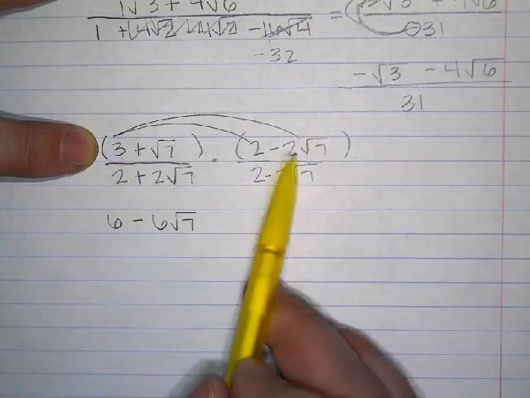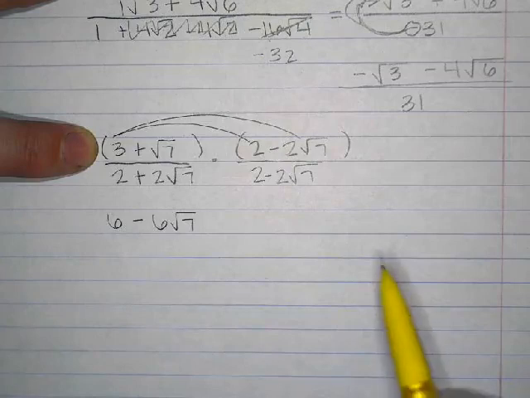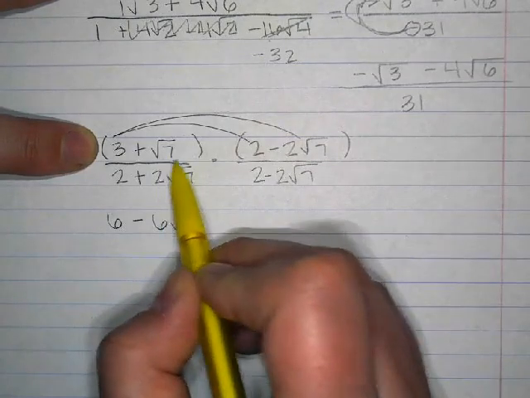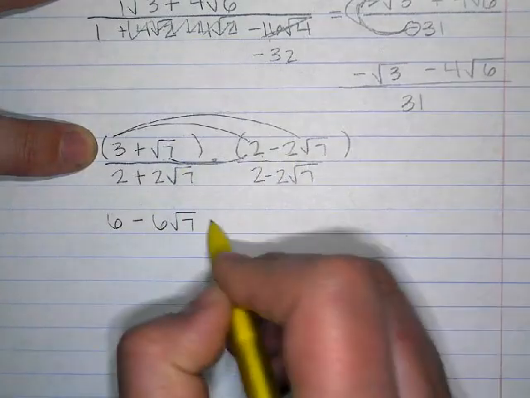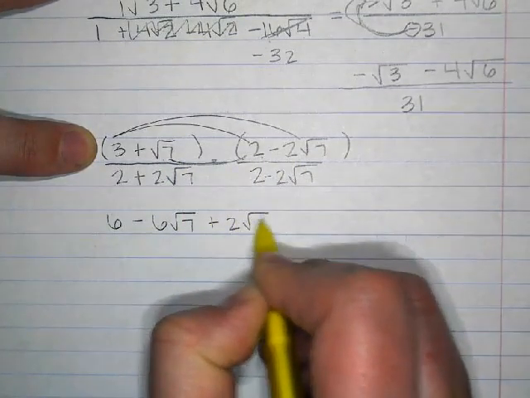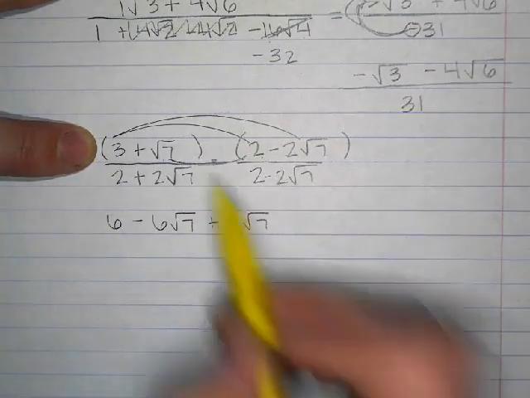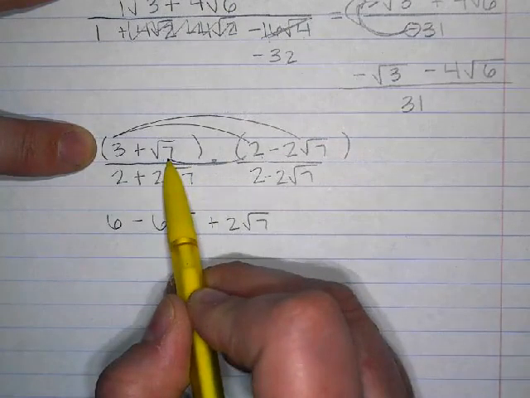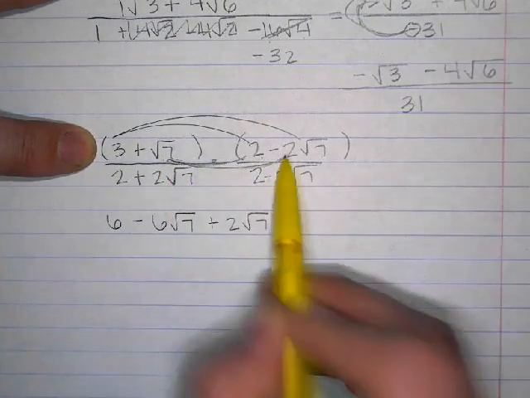Then we have the root 7 times the 2 is 2 root 7. Okay. And then we have the root 7 times the negative 2 root 7. Negative 2 root 49. Okay.